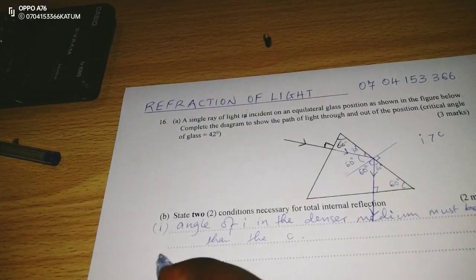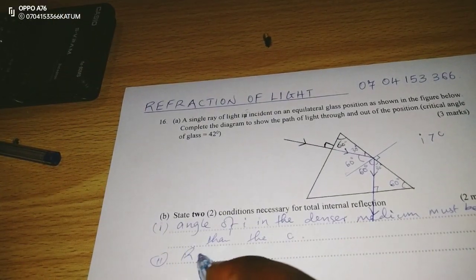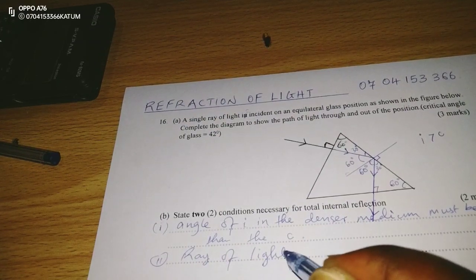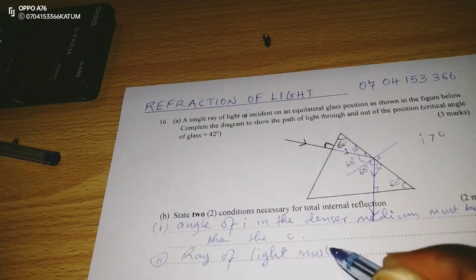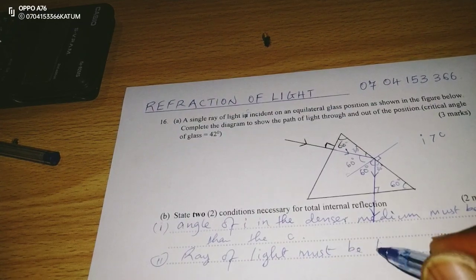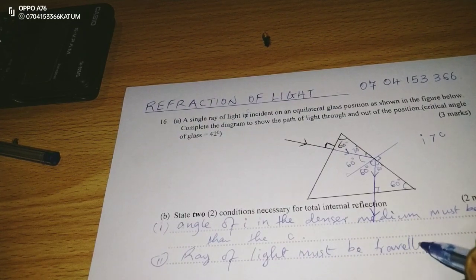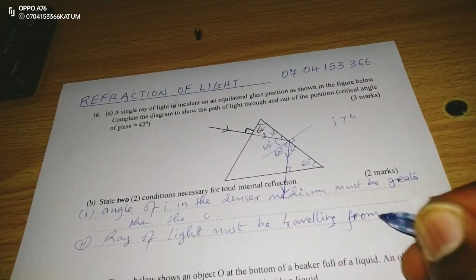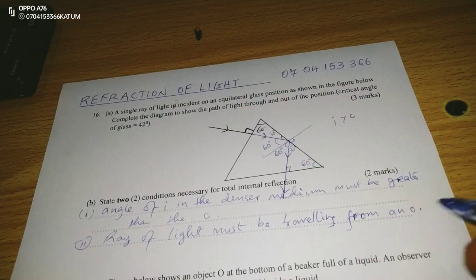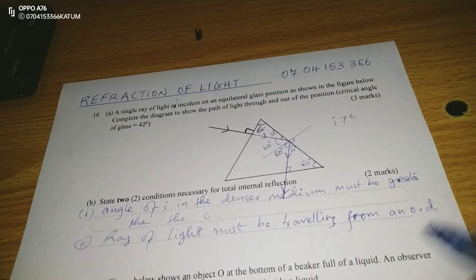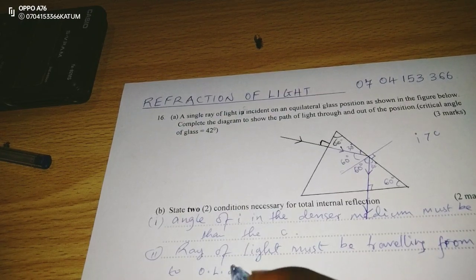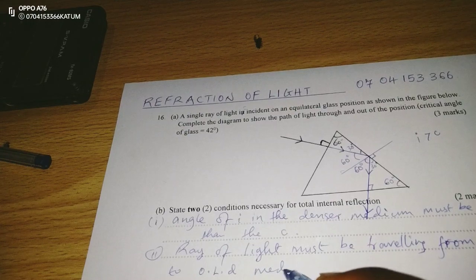Number two, the rays of light must be traveling from an optically denser medium to optically less dense medium.